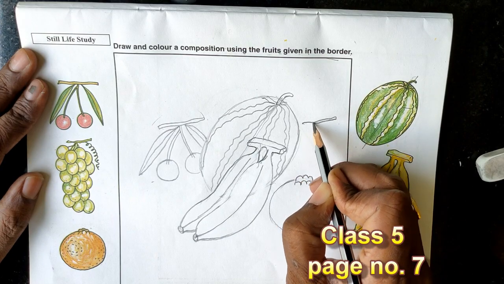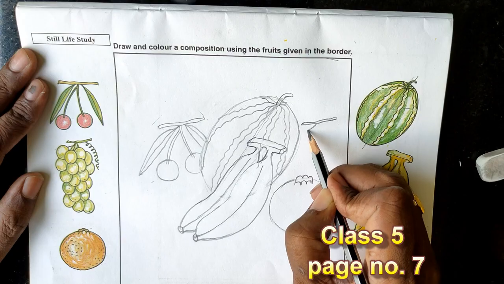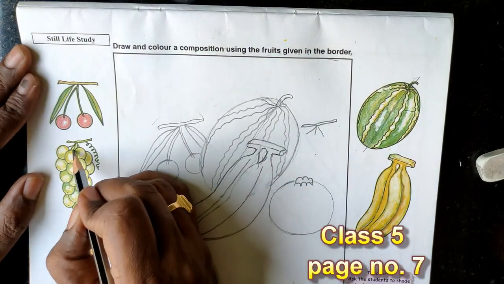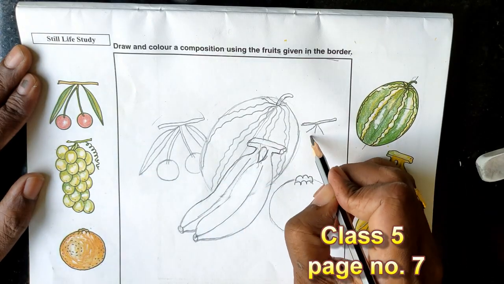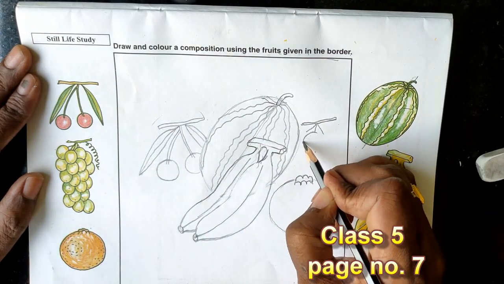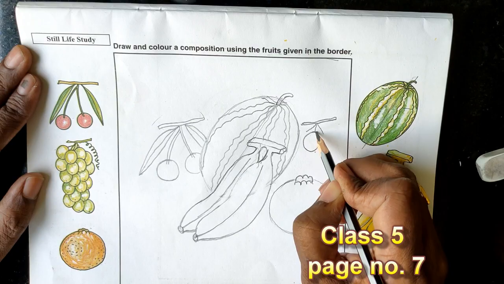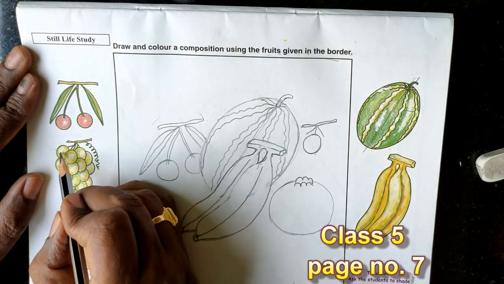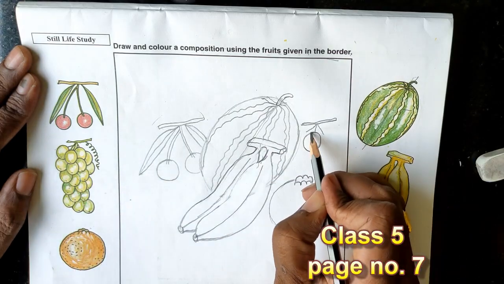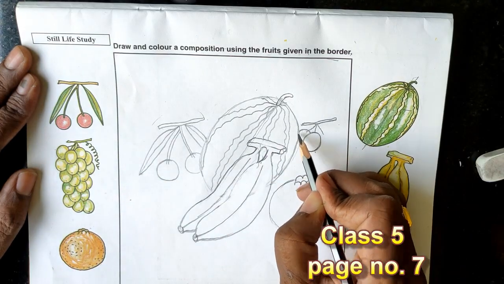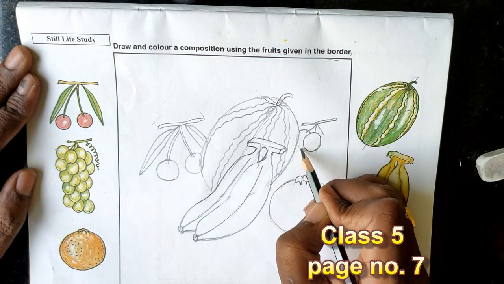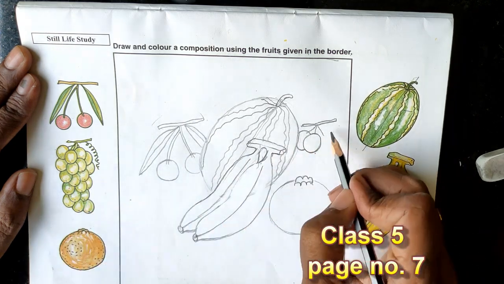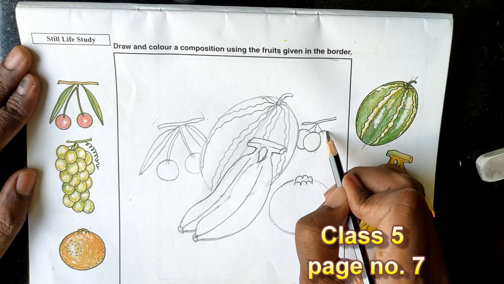Now we are drawing grapes, on the side of the watermelon, above the orange. So don't make the grapes too big. Grapes are smaller than cherries, so make them smaller. Draw circles overlapping each other, then only will it look like a bunch of grapes. See here, the grape I'm drawing now is overlapped by the watermelon and overlapped by the front grape. Because of that we are not able to see the complete circle.